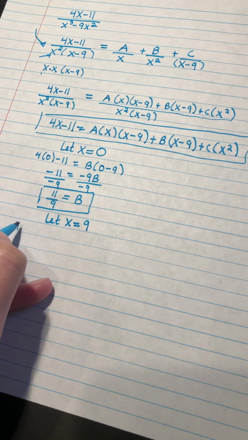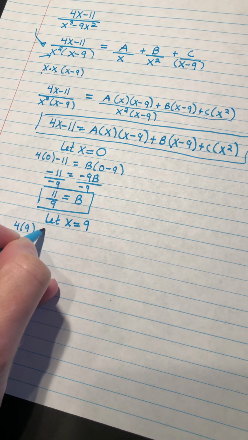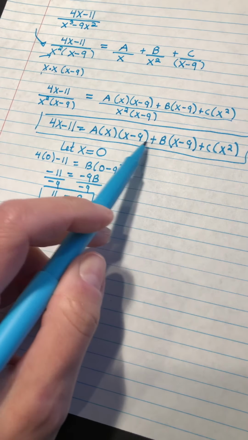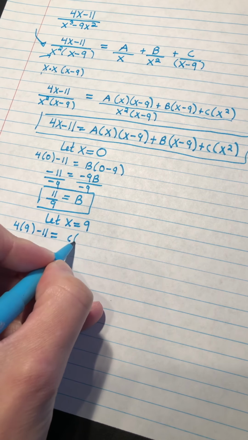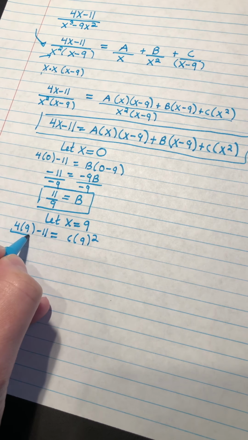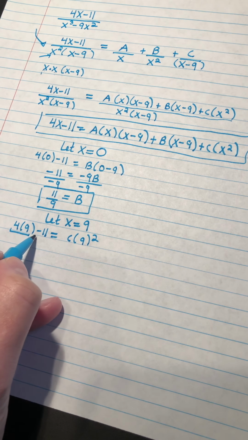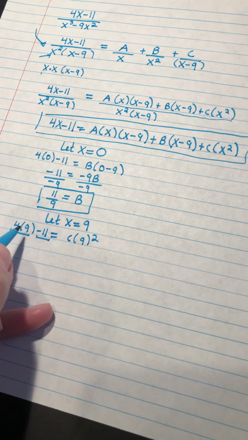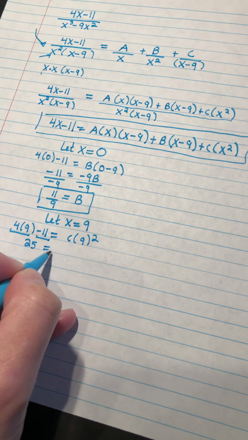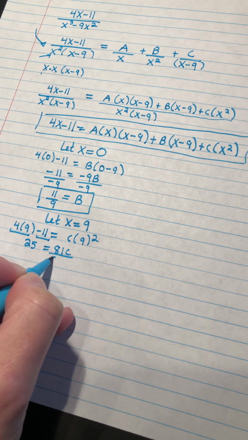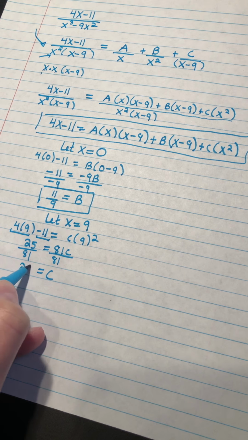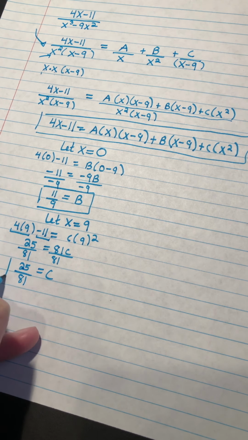So 4 times 9 minus 11 equals, okay, again, I'm not plugging it in here or here, C times 9 squared. Okay, let's continue our math here. This is going to be 36 minus 11, which is going to give me 25. And that's going to be 81C divided by 81. And I'm going to get C equals 25 over 81.